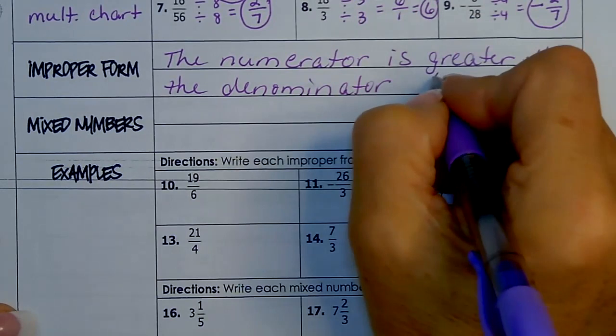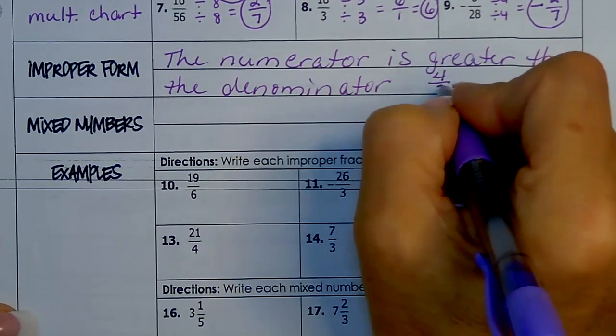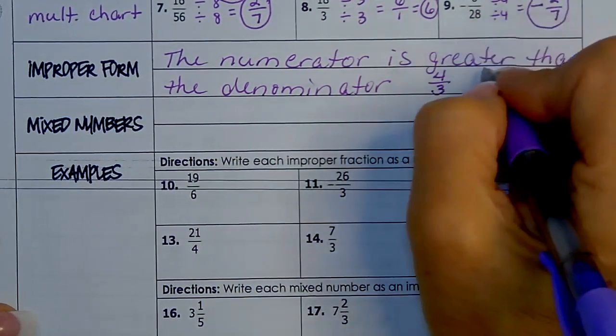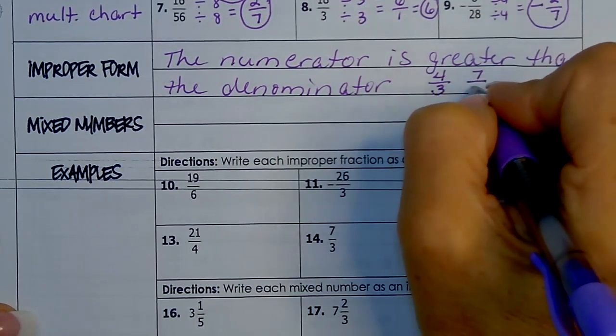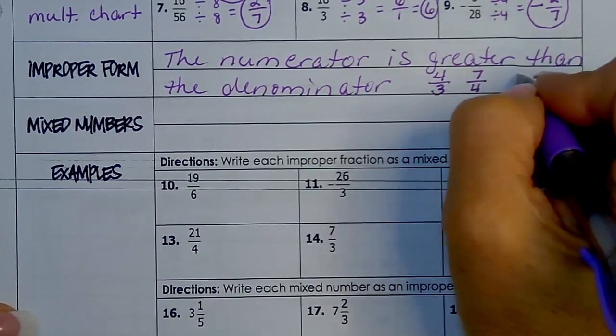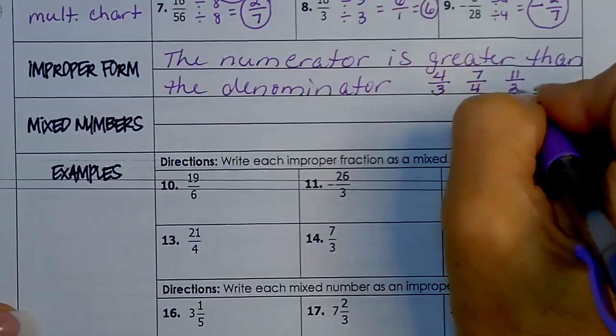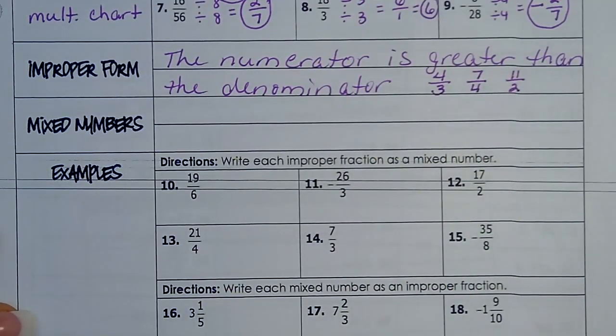Our examples are 4 over 3, 7 over 4, 11 over 2. The numerator is greater than the denominator. Okay, mixed numbers.